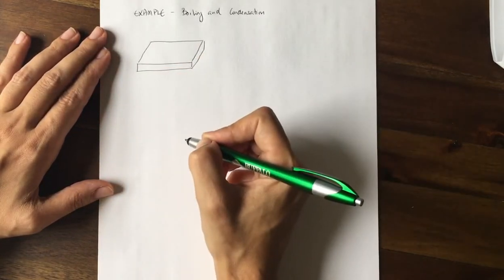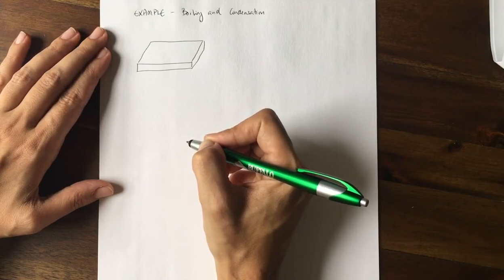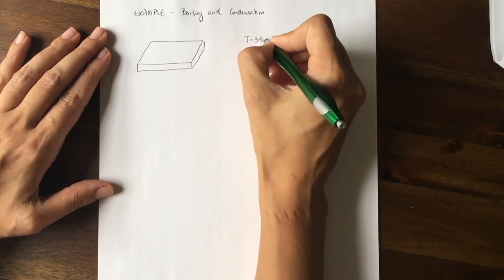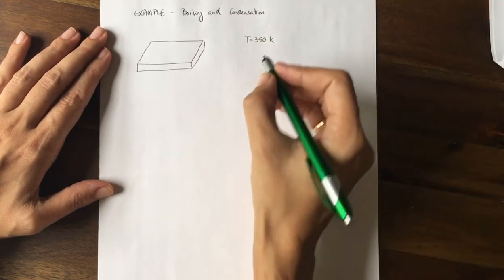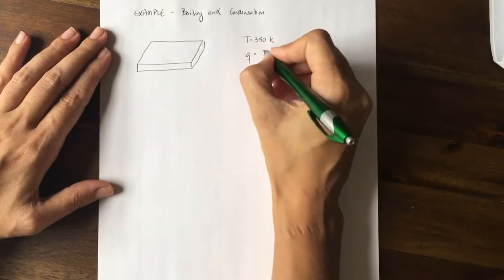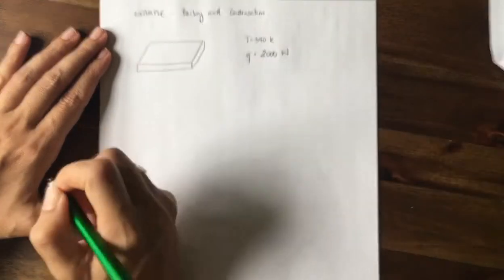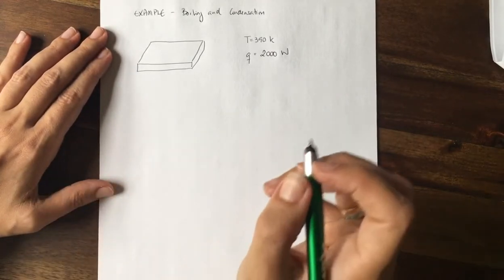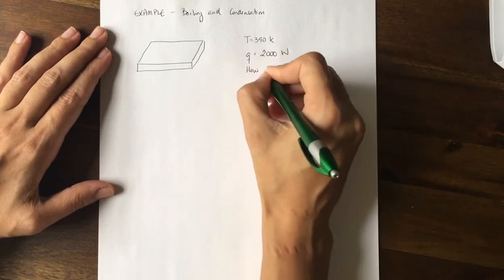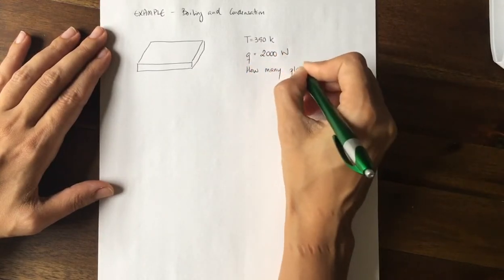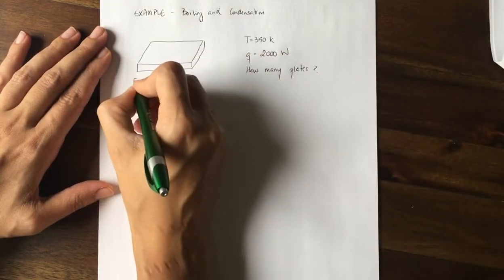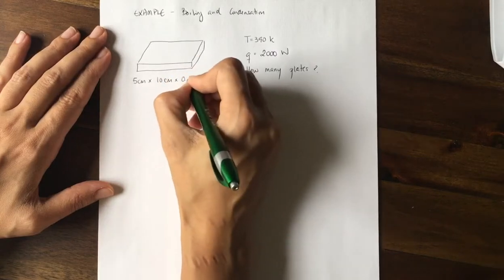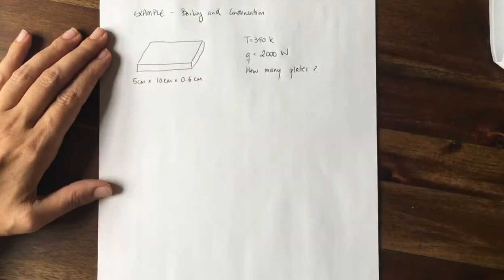And the plates are immersed in water at 390 Kelvin, and the heat is 2000 watts. And the question is, how many plates would you recommend? Okay, so how many plates? And this is 5 centimeter by 10 centimeter by 0.6 centimeter.